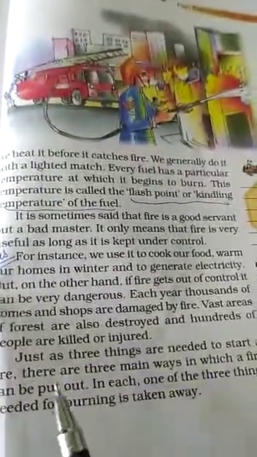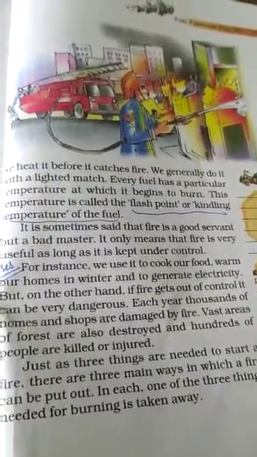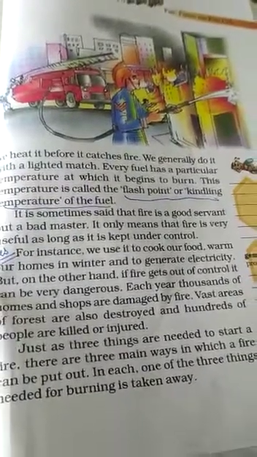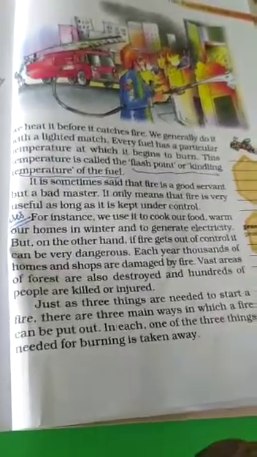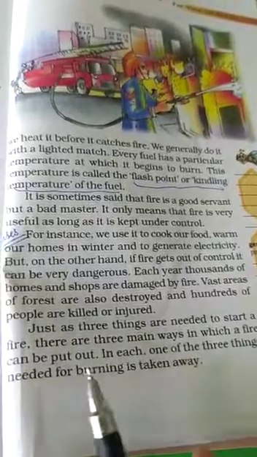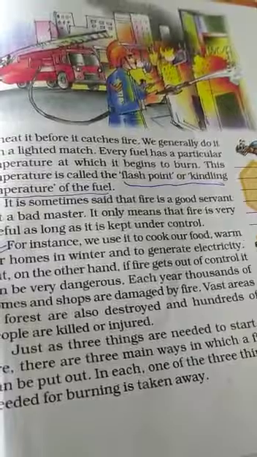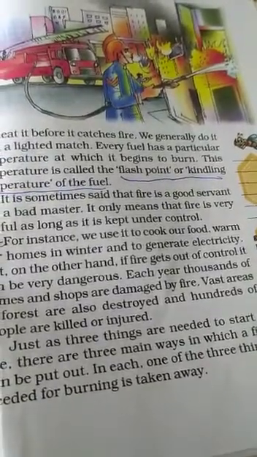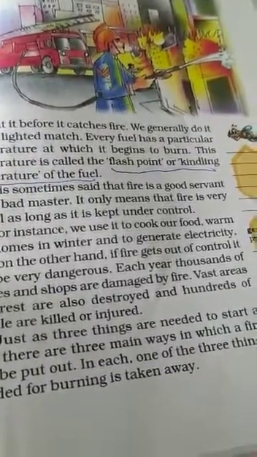So students, next thing is that if three things are needed to start a fire, then to put out the fire, what things needed for burning must be taken away? What things are needed so that we can extinguish the fire? If we need these things to light the fire, then what should we do to put it out?